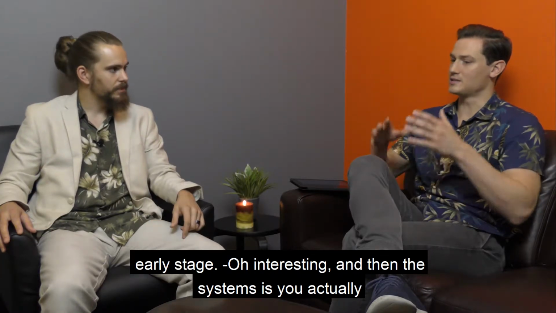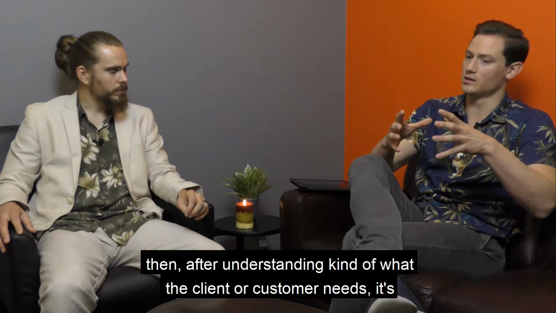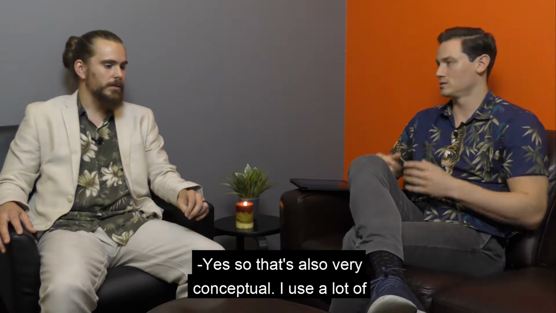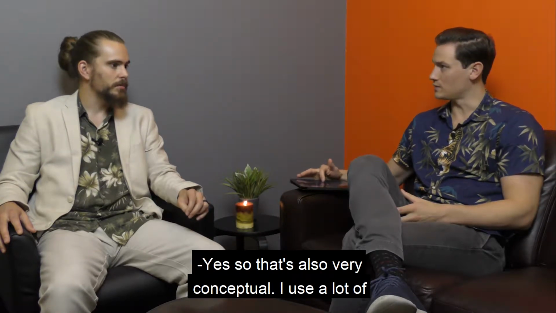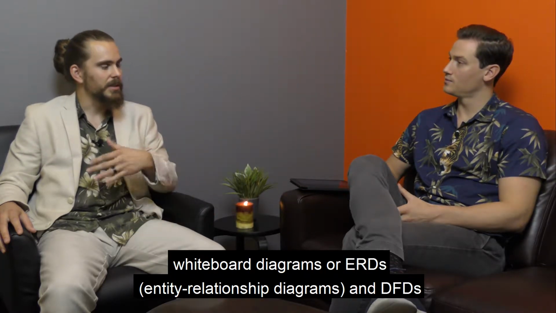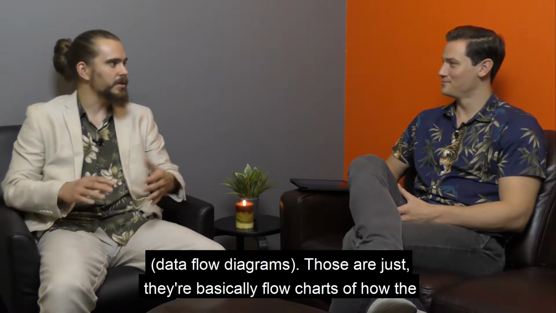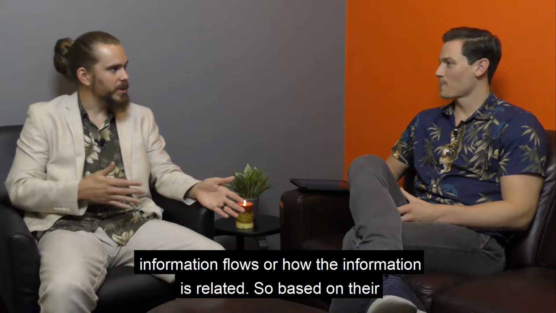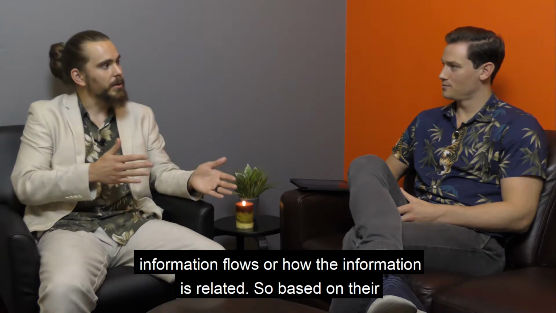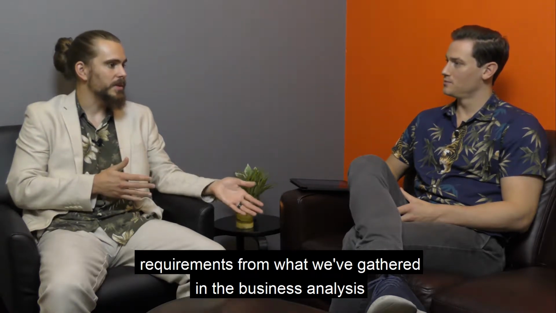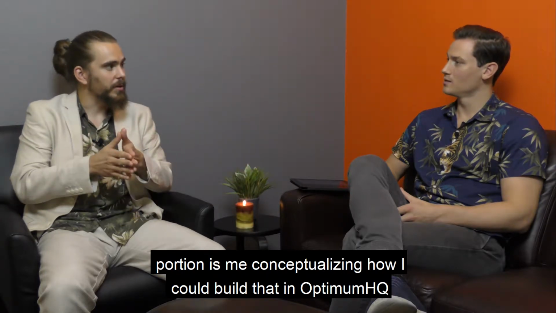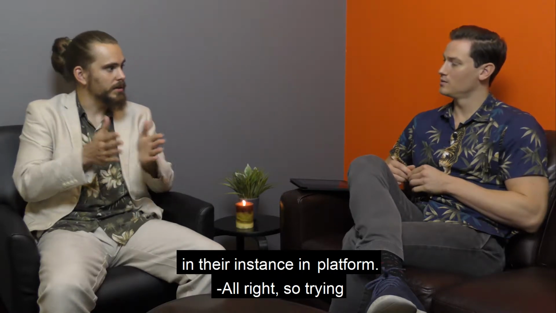Oh, interesting. And then the systems analysis is after understanding what the client or customer needs, it's actually turning that into something that the platform can understand. So that's also very conceptual. I use a lot of whiteboard diagrams or ERDs, entity relationship diagrams, and DFDs, data flow diagrams. They're basically flowcharts of how the information flows or how the information is related. So based on the requirements from what we've gathered in the business analysis portion, it's me conceptualizing how I could build that in OptimumHQ, in their instance, in the platform.